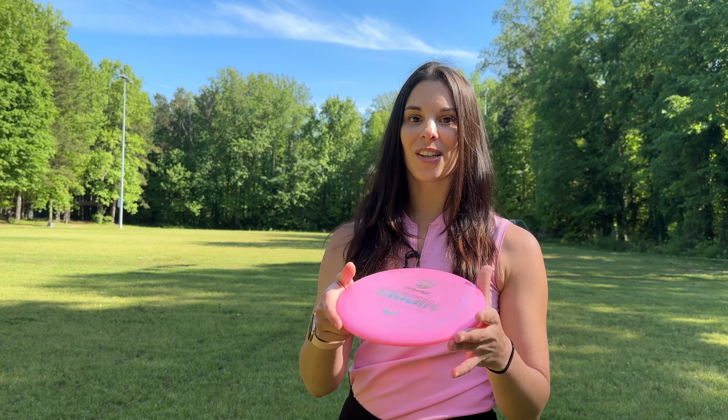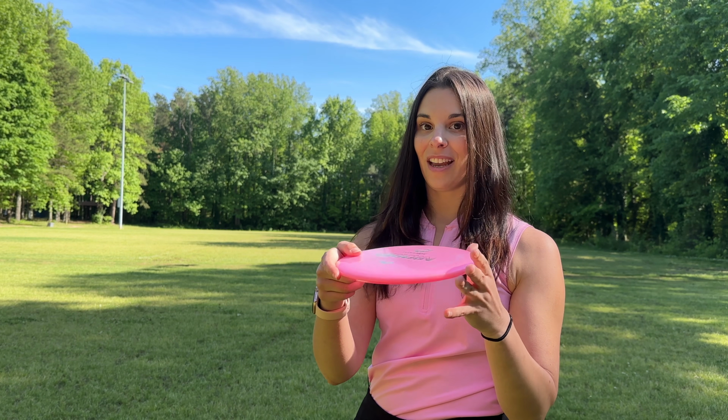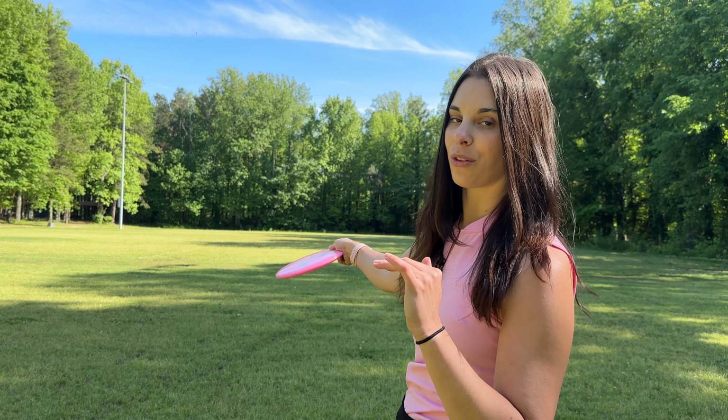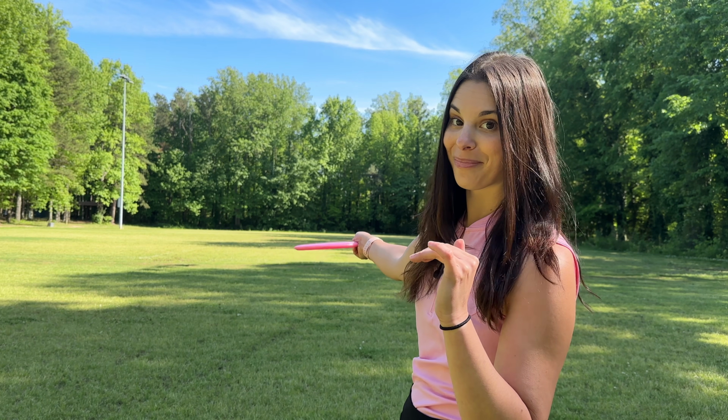So as you can see, the Origin on a flat line naturally wants to go right. If I want it to go straight, I actually have to put a little bit of hyzer on it for it to flip up and go straight. Now I'm going to share with you what it looks like on a slight hyzer line, and what should happen is when I release it with the slight hyzer, it should flip up and go straight.